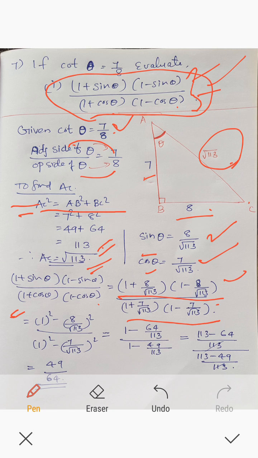So 1 plus 8 by root 113 into 1 minus 8 by root 113, we can say 1 square minus 8 by root 113 whole square. Similarly, denominator 1 plus 7 by root 113 into 1 minus 7 by root 113 can be written as 1 square minus 7 by root 113 whole square, written in the form of identity. 1 square is 1.